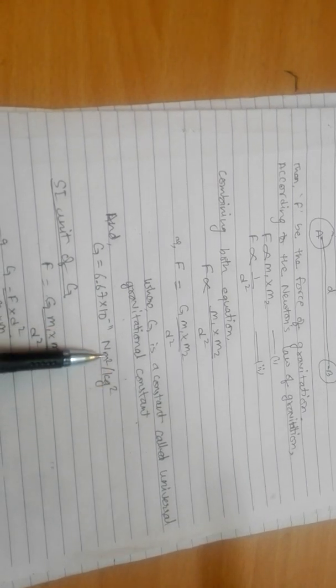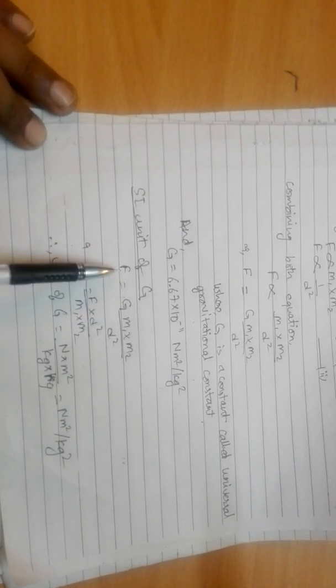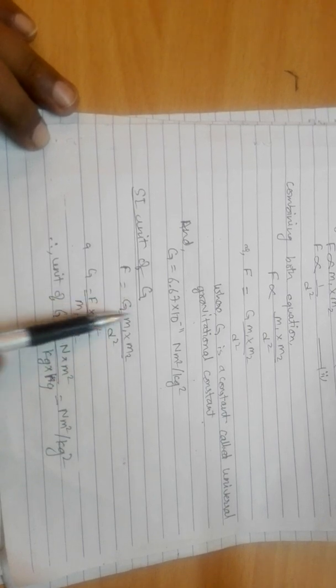How did I get this unit? It is quite easy to find out the SI unit of G. Let's start from F equals G m1 into m2 by d square. Isolate G equals F into d square by m1 into m2. Now taking the unit of all terms, I get N m square per kg square. Okay, next.